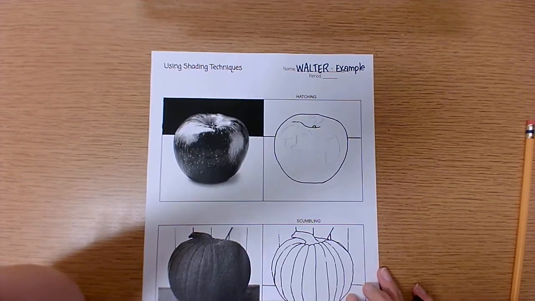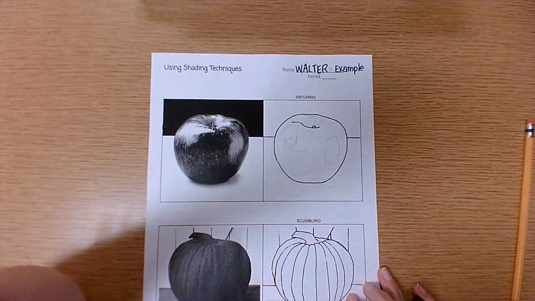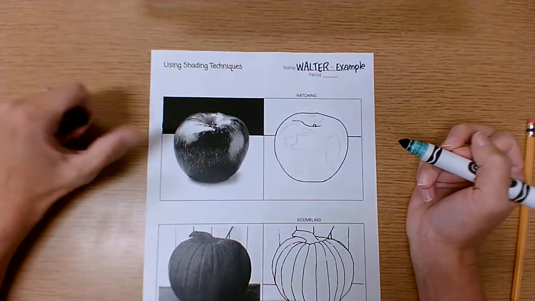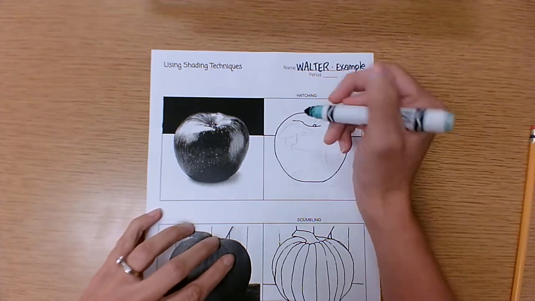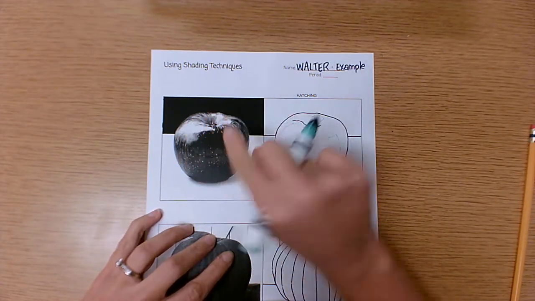Once you have penciled everything in, now we get our marker and add your shading. So take a look at your apple.